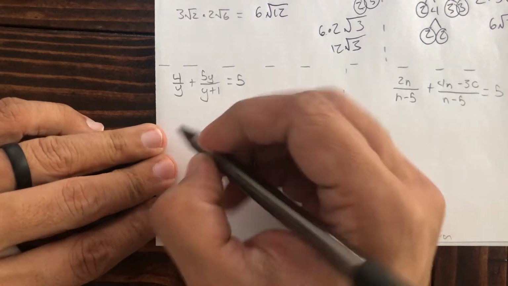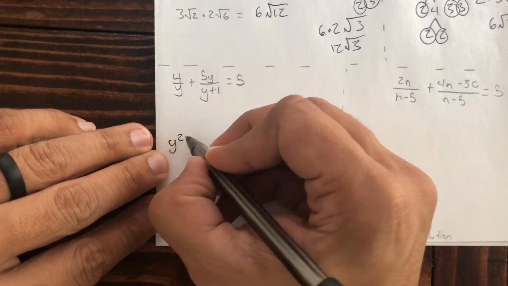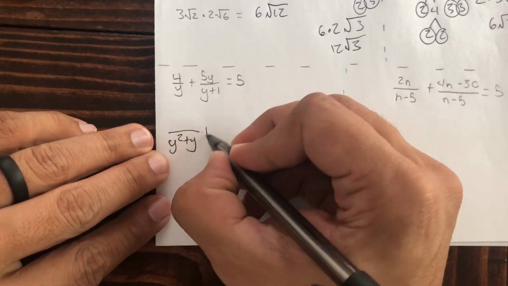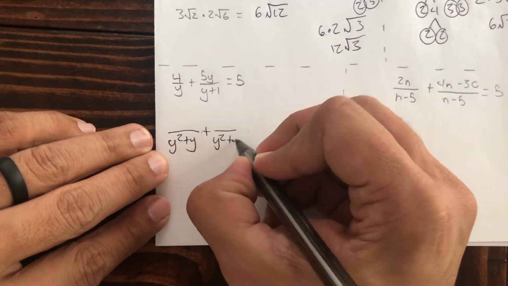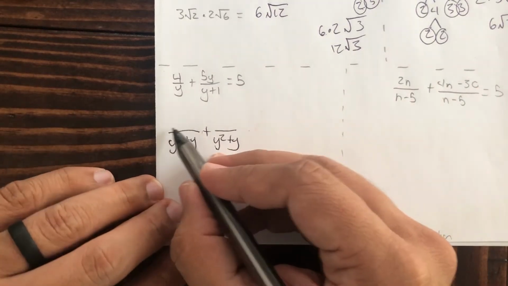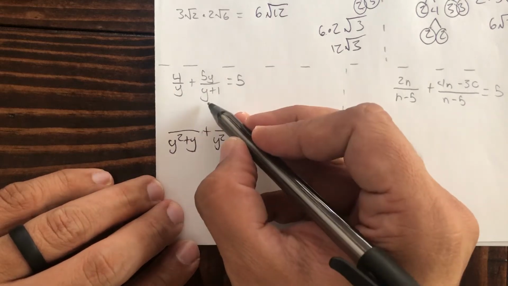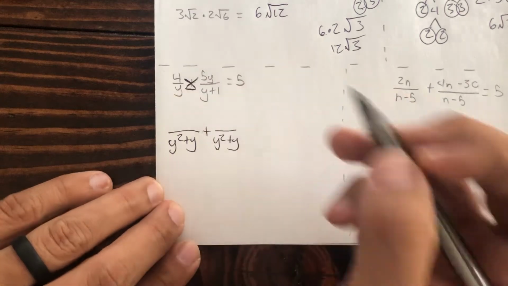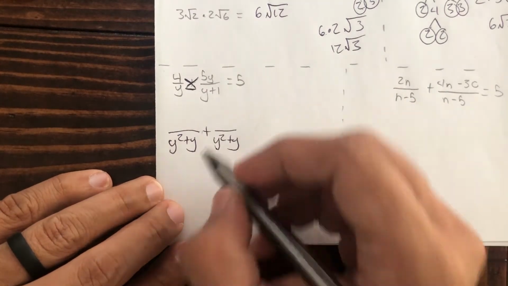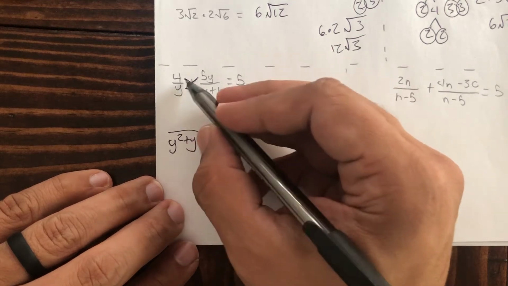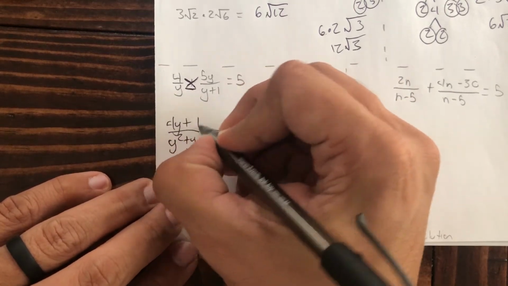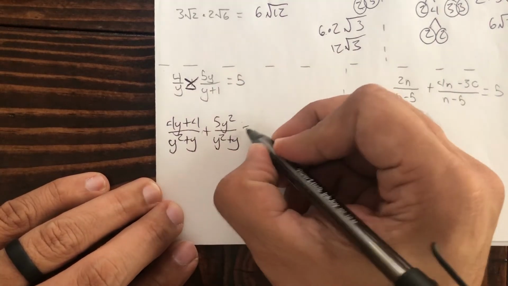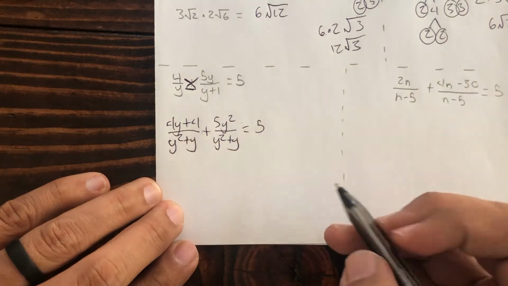So the common denominator here is going to be y squared plus y, because it's going to be multiplied. So that's going to be the denominator, plus the denominator over here is the same thing, plus y. And then over here on the top, 4 has to be multiplied by y plus 1. So these two are going to multiply, these two are going to multiply, and then these two are going to multiply. Okay? So now this is going to be 4y plus 4, and then this is going to be 5y squared equals 5.